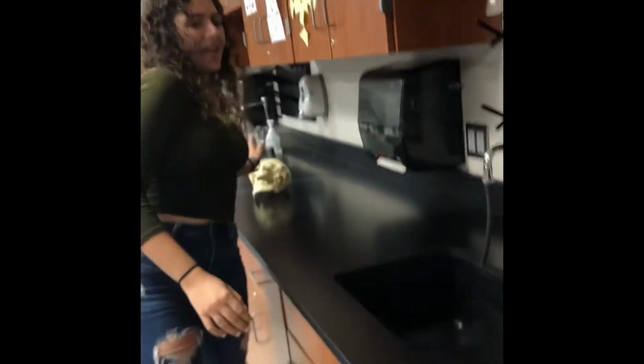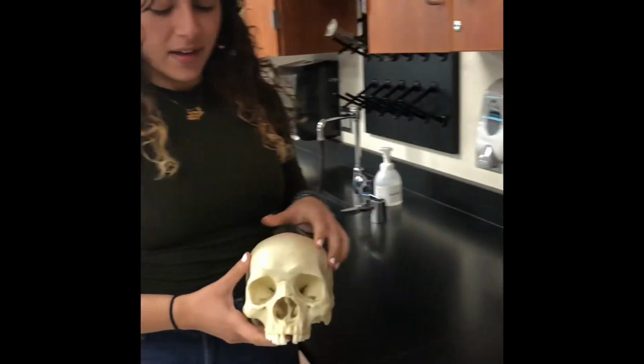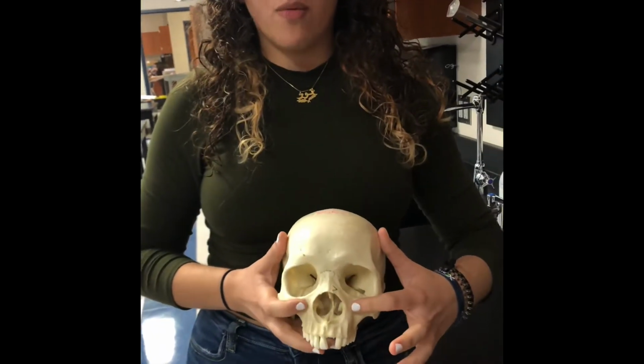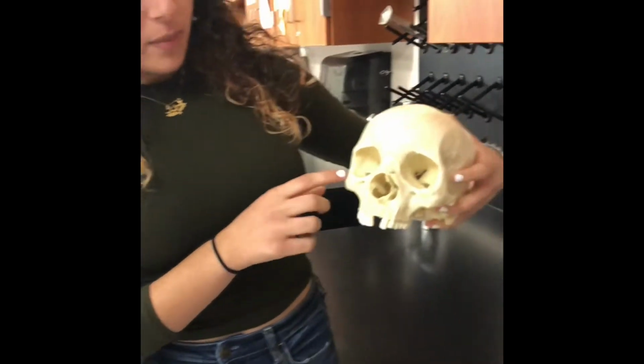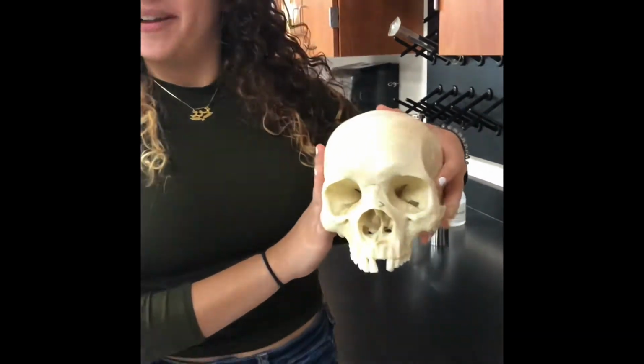And then we have the last race over here, which is going to be the Negroid. And this one, you can see that the nasal cavities are a lot wider and they go out more. And then you can see that the eye orbits are more like a square kind of figure, and that's how you can determine the Negroid race.